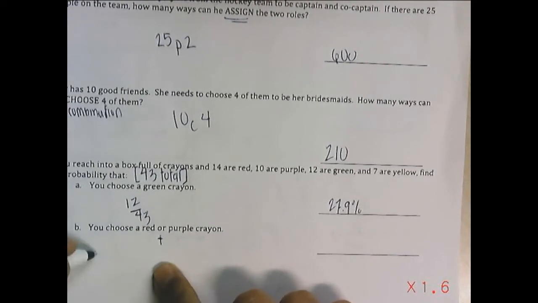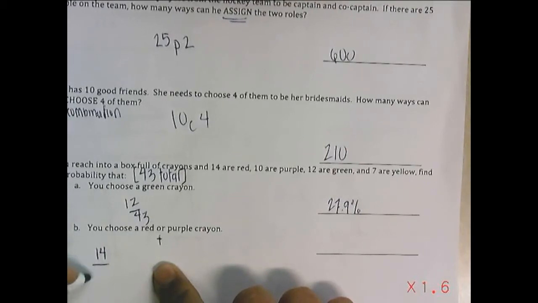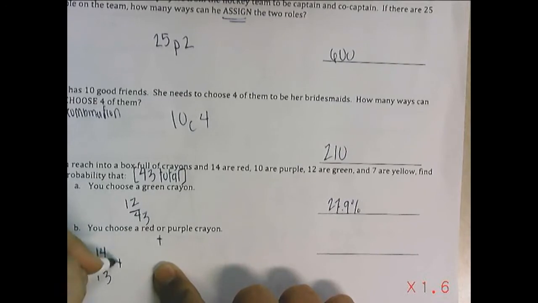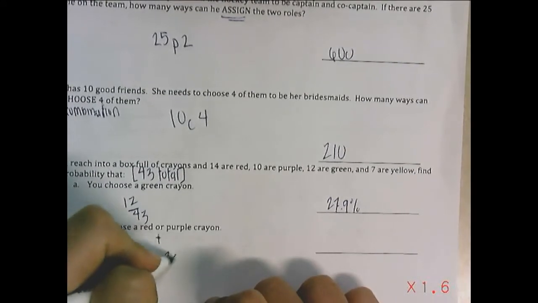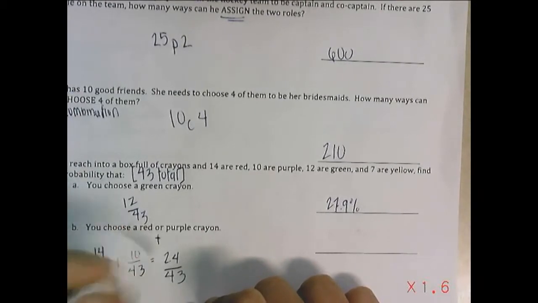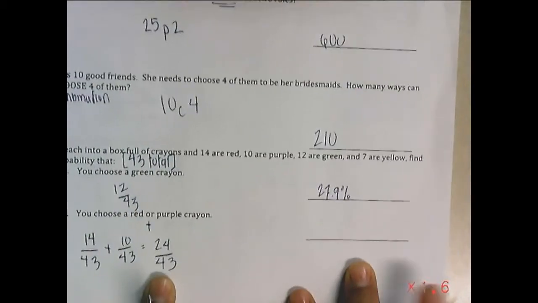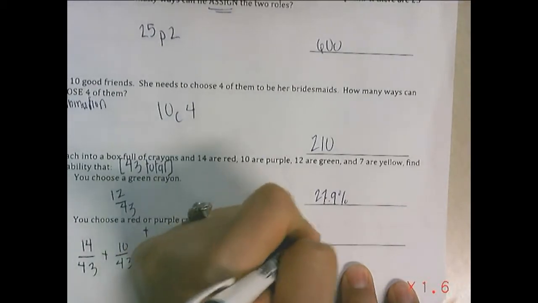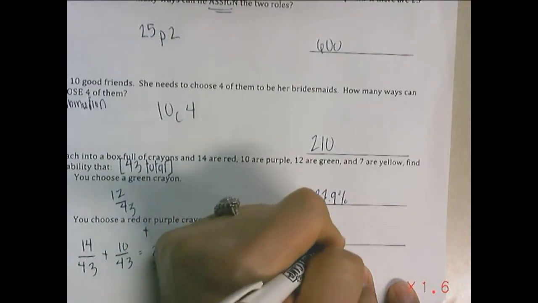And a red or a purple crayon, that means the or, we're going to add them together. All right, so there's 14 out of 43 for the red, and there are 10 out of 43 for the purple. That would give you 24 out of 43. Divide that down into a decimal, and you would get 55.81%.